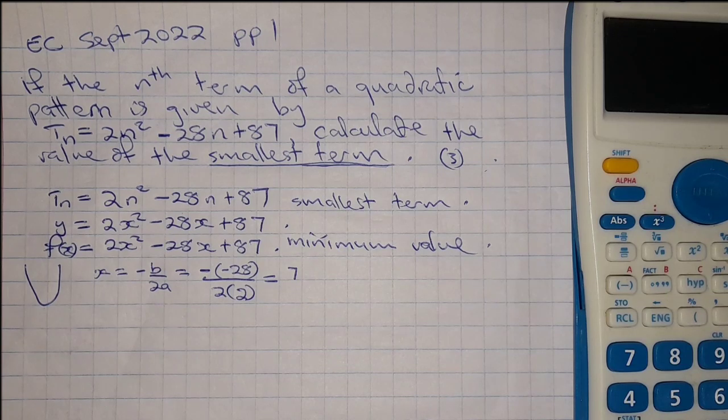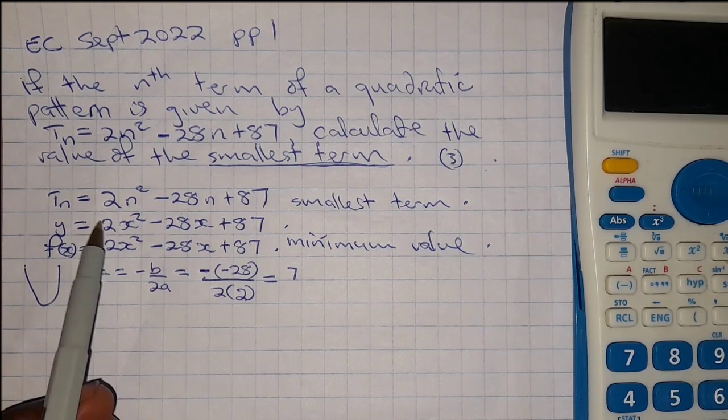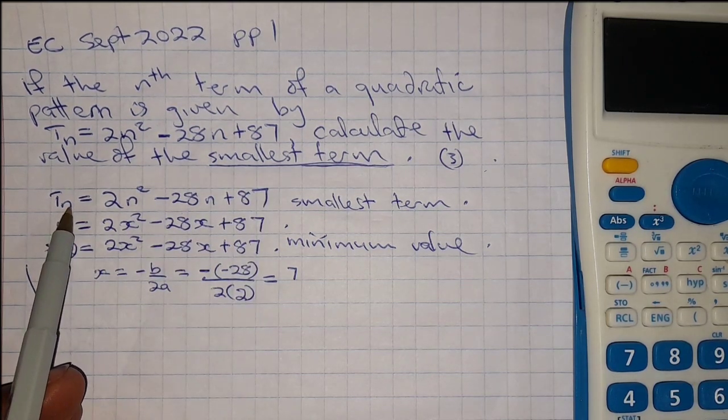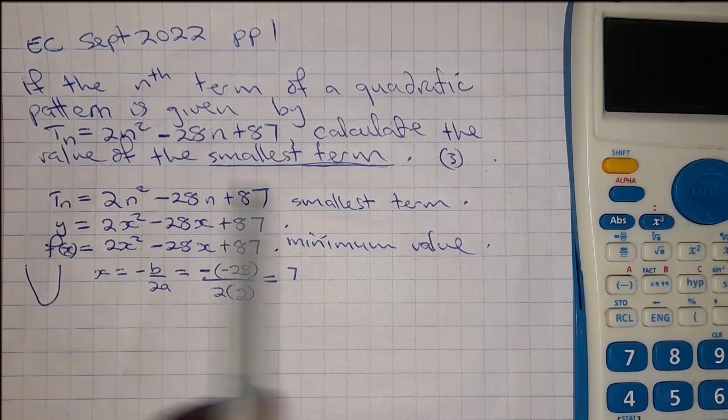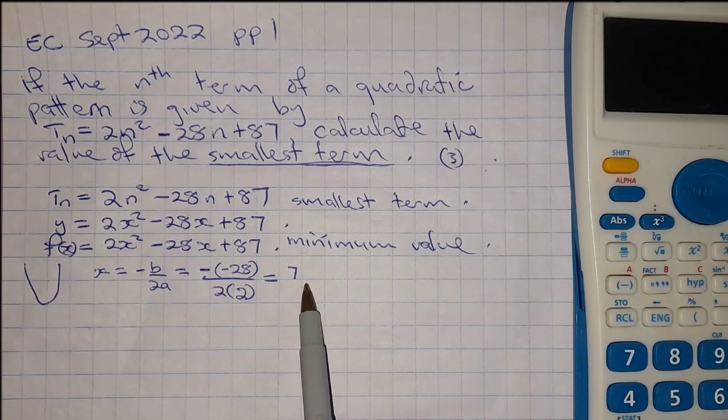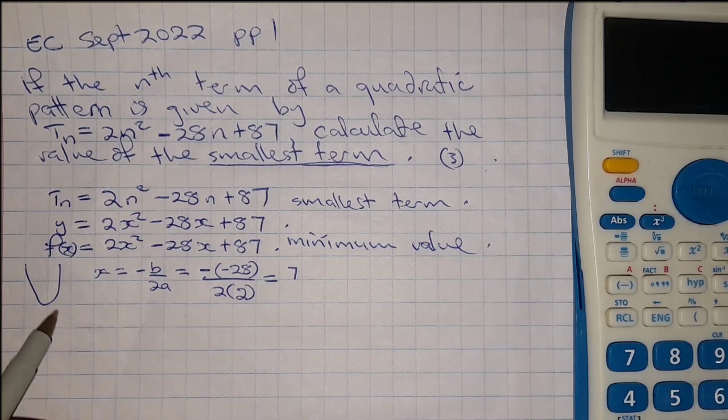So this is the x value of the turning point, right? If we are talking about number patterns, that's the value of n, right? So the smallest term is the 7th term.